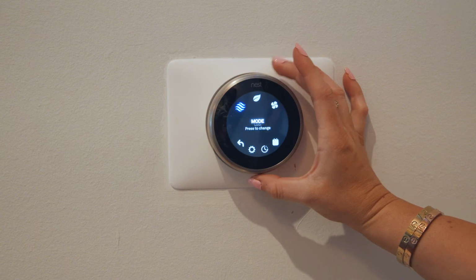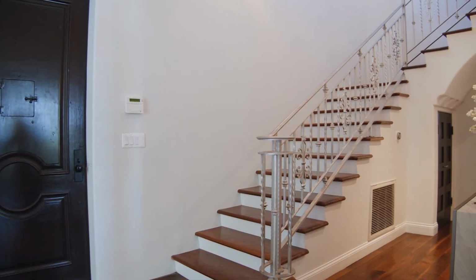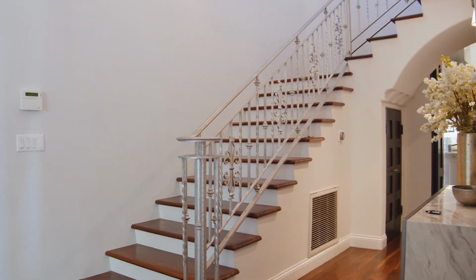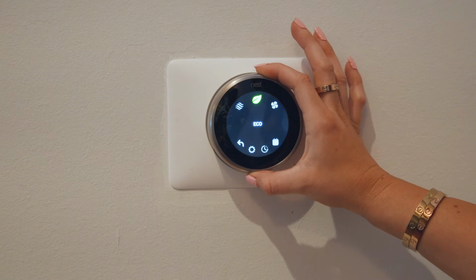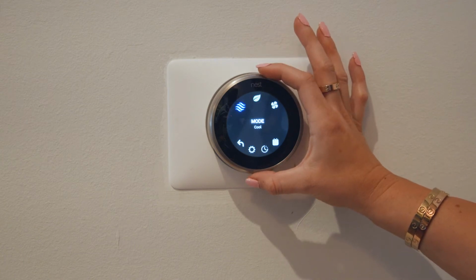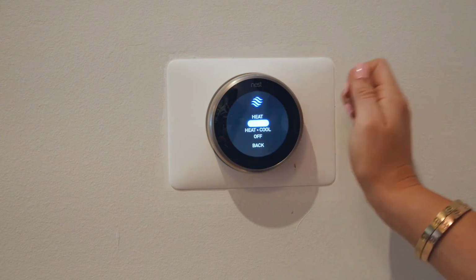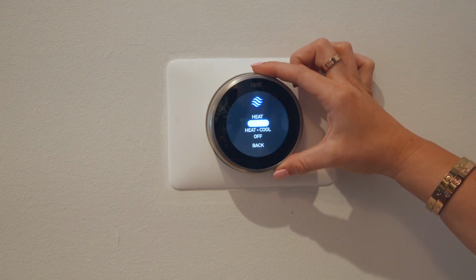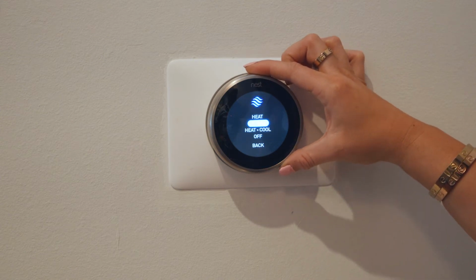The air conditioner and heater unit is the Nest, which is located left of the entryway in the hallway. And you just turn the dial to whatever setting you need. So mode, and then you press to change. Now you can adjust heat, cool, off, cool, or heat.